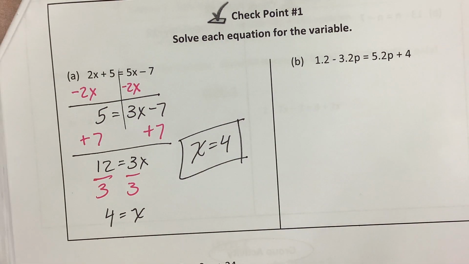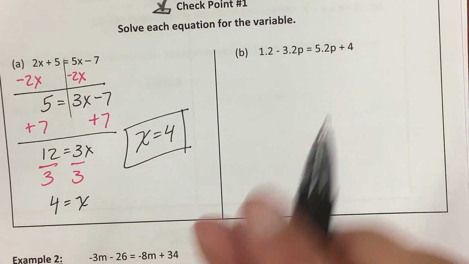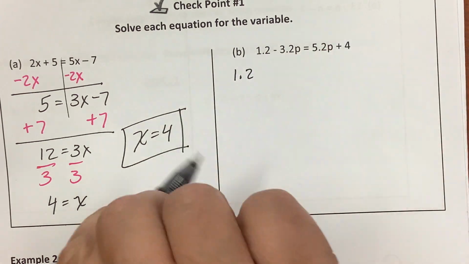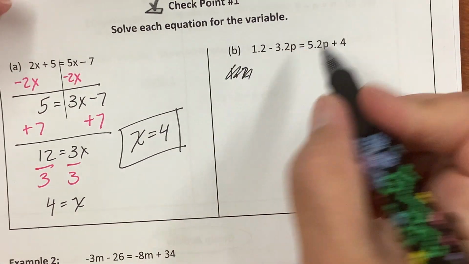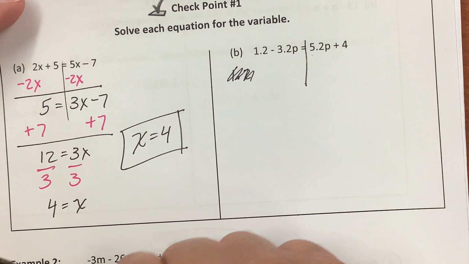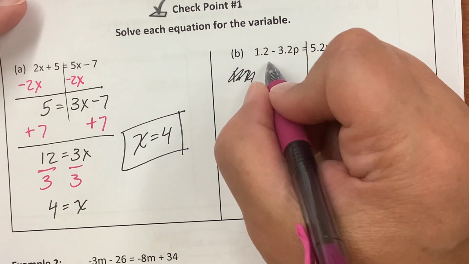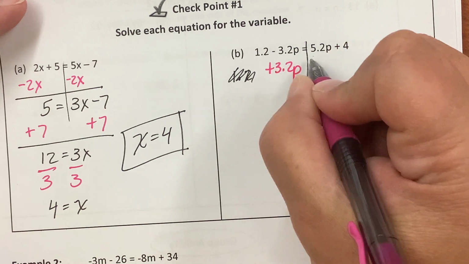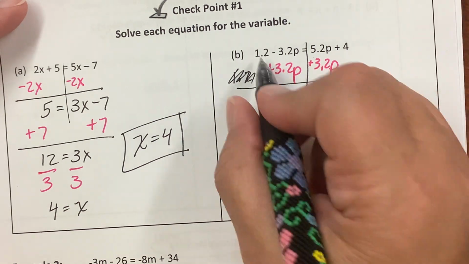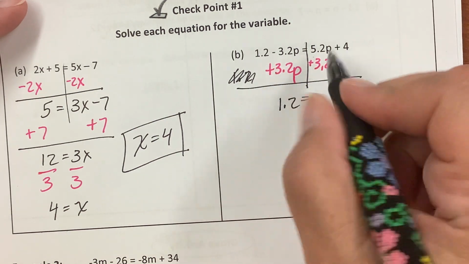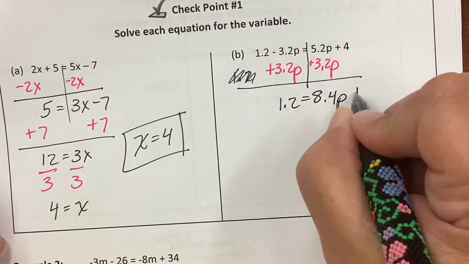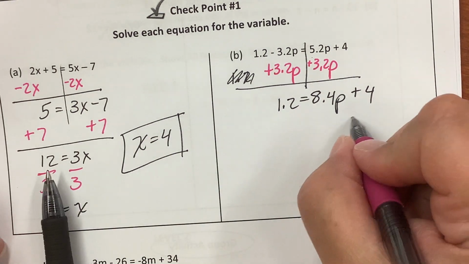Oh dear, decimals again. It's quite all right. We're good with the decimals. Here we go. 1 2/10. Oh, sorry. What am I doing? I don't even know. Here we go. Negative 3 2/10 p. Positive 5 2/10 p. Negative is always smaller. So I'm going to add 3 2/10 p to both sides. Nothing happened to the 1 2/10. 5 2/10 plus 3 2/10 is 8 4/10 p. Plus 4, minus 4 from both sides.